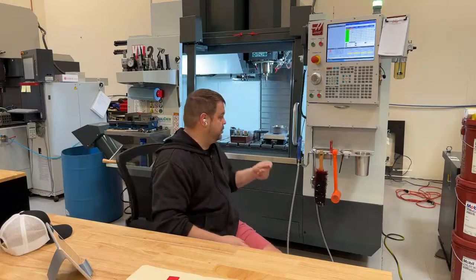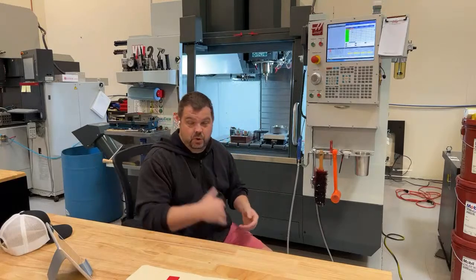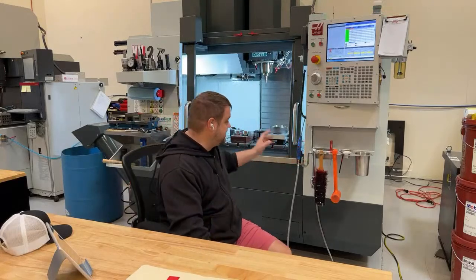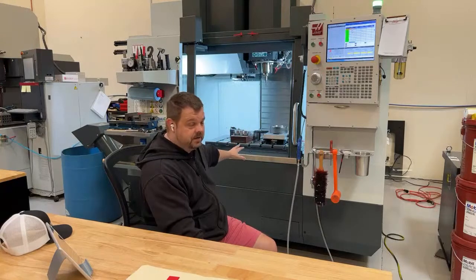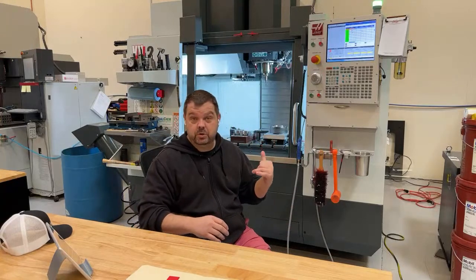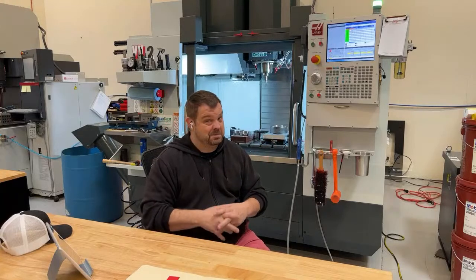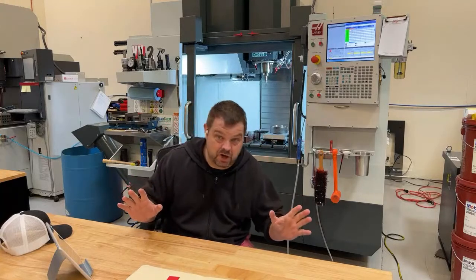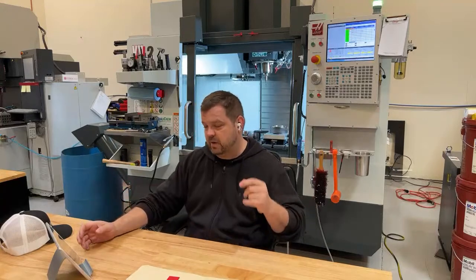So I'm trying to decide, do I want to just grab the TIG torch out, tack a few spots onto this thing and fix it, or do I just want to inspect the entire thing with the VM2 and the Renishaw probe and just make my own, make a fresh one from start? So that's where my head is at right now.